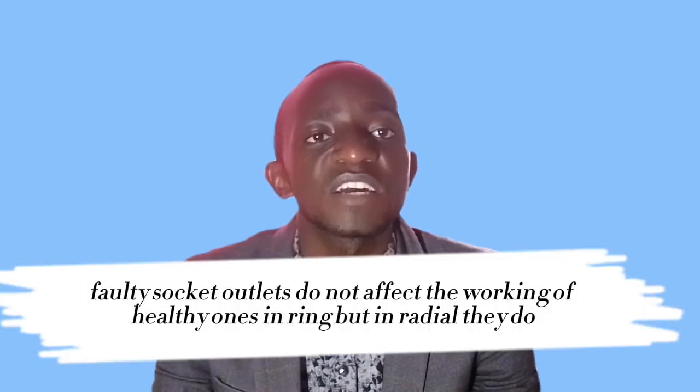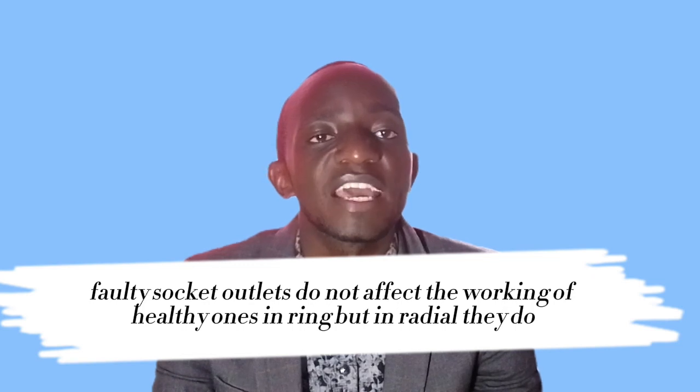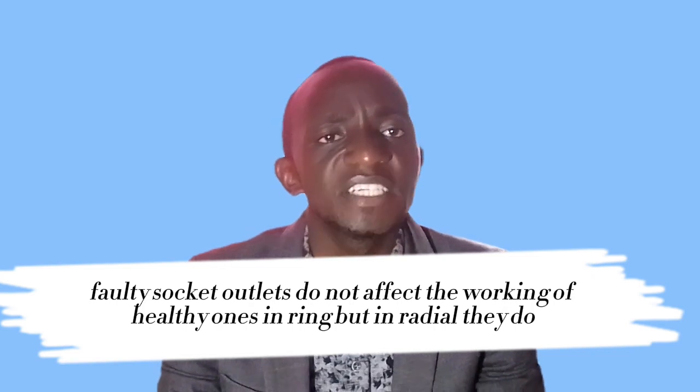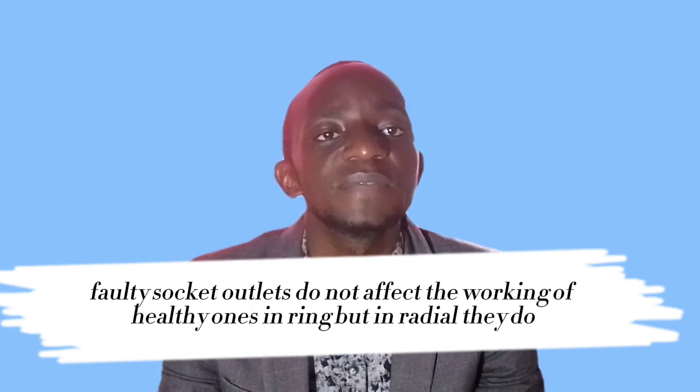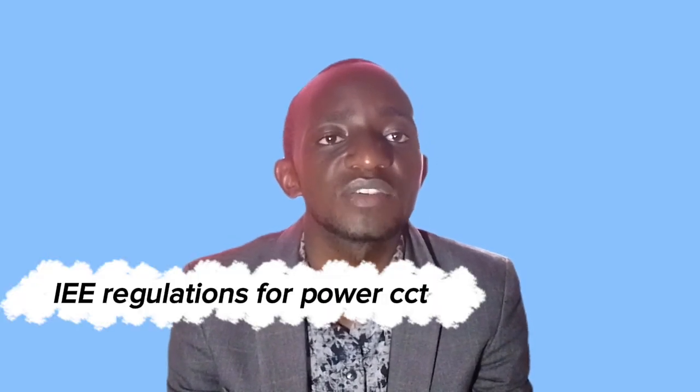Number 3. Now, if a socket outlet in a ring circuit is faulty, it's only the faulty socket outlet that is affected. All the other socket outlets remain healthy. But in a radial circuit, if one of the socket outlets is faulty, it will affect all the other socket outlets that are in front of that socket outlet, and that will make the appliances that are using those socket outlets not to operate. These are the IEE regulations regarding connection of power circuits, that is for ring and radial circuits.